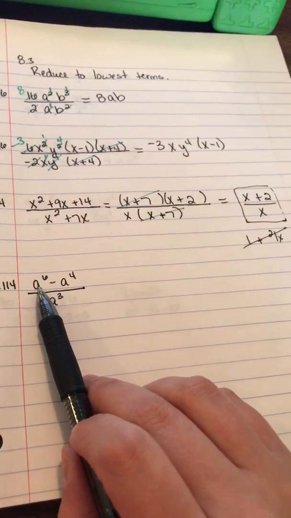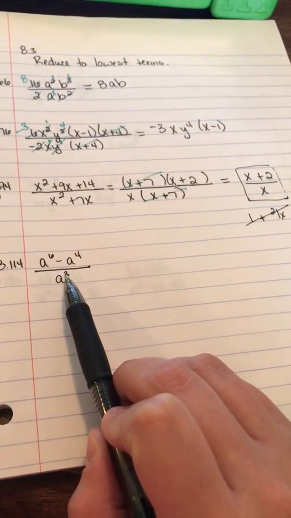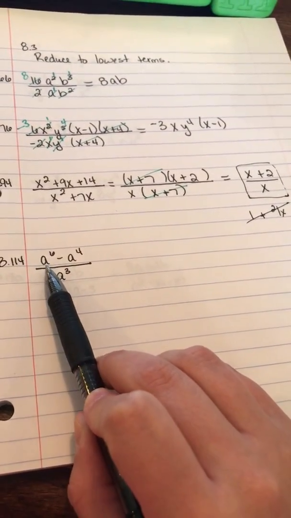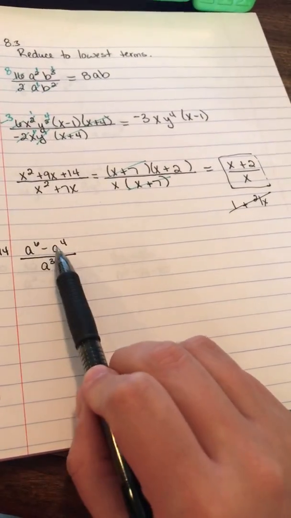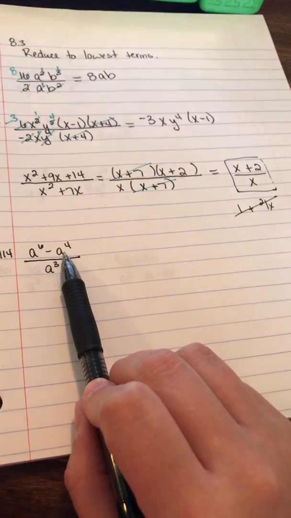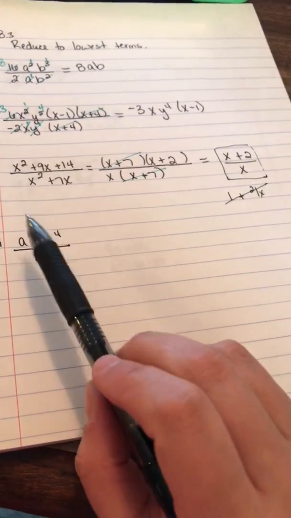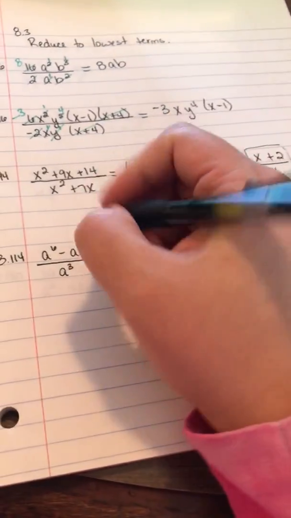For the next one, you have a to the 6th minus a to the 4th over a cubed. So the easiest thing to do here is to divide each piece, just like you do fractions. You can separate it because they're all a's. Or you could factor out the GCF of a to the 4th in the numerator. Either way you do it, it's not going to matter.